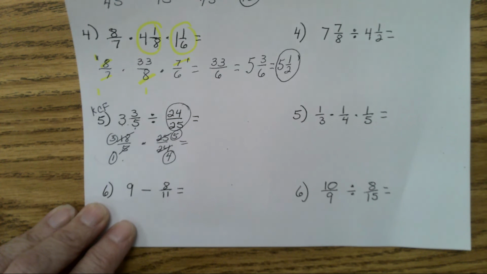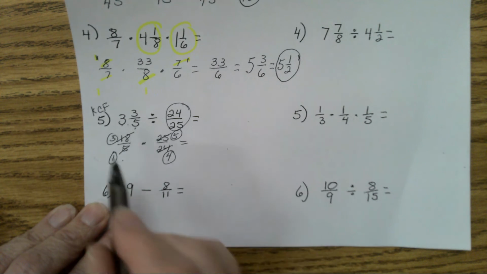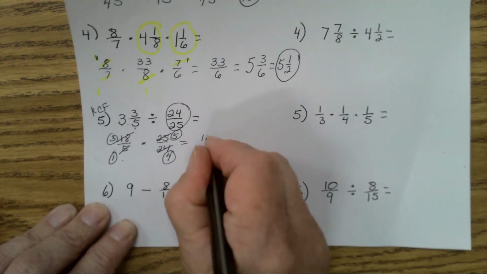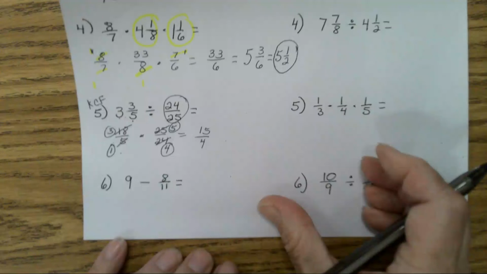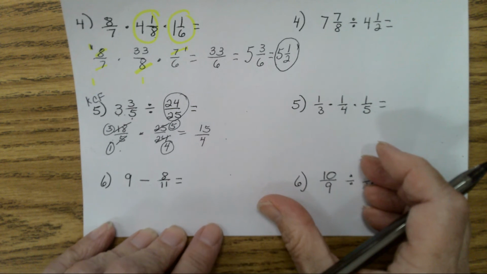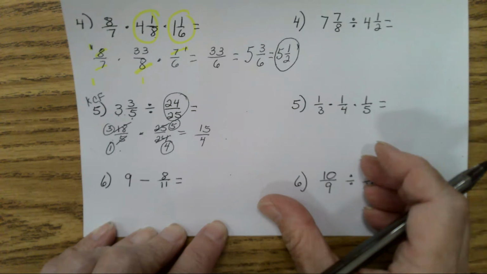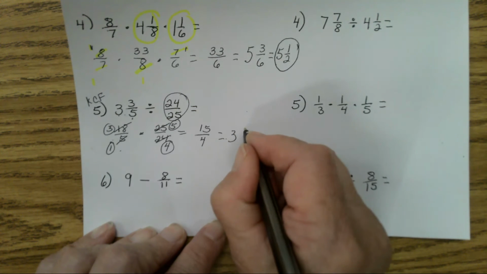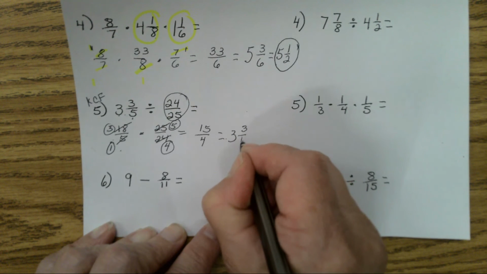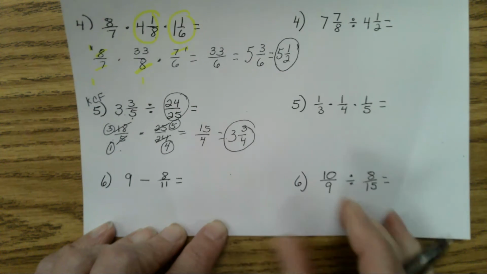Now we can multiply straight across. 3 times 5 is 15. 1 times 4 is 4. What will that be as a mixed number? 3 and 4. 3 3/4. 4 goes into 15 3 times. That's 12. Subtract, and it's 3 3/4. Nice job.